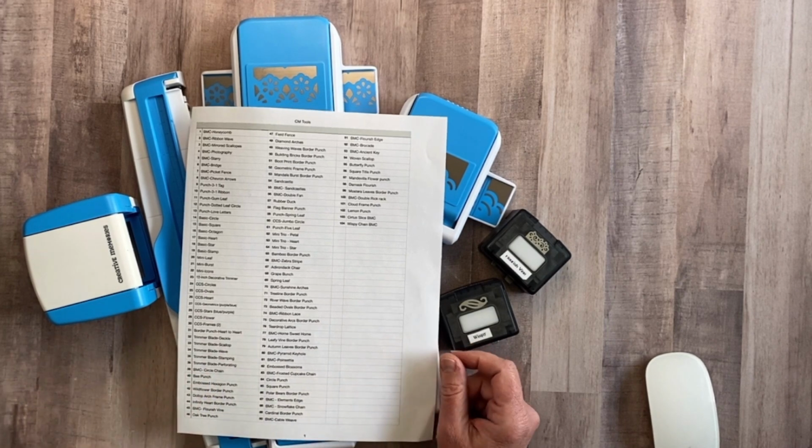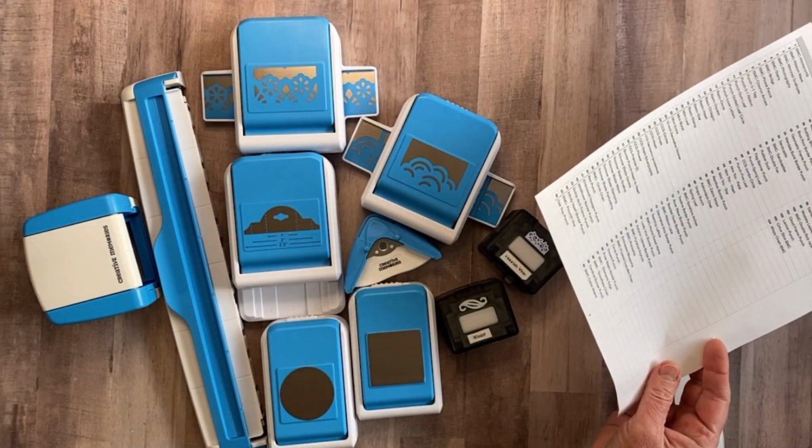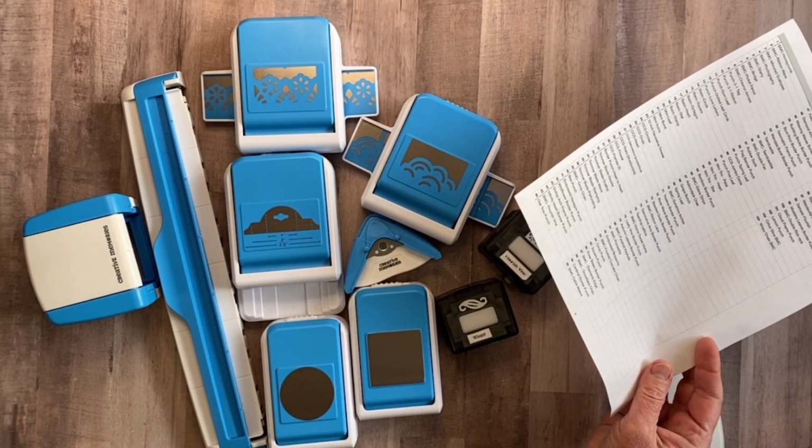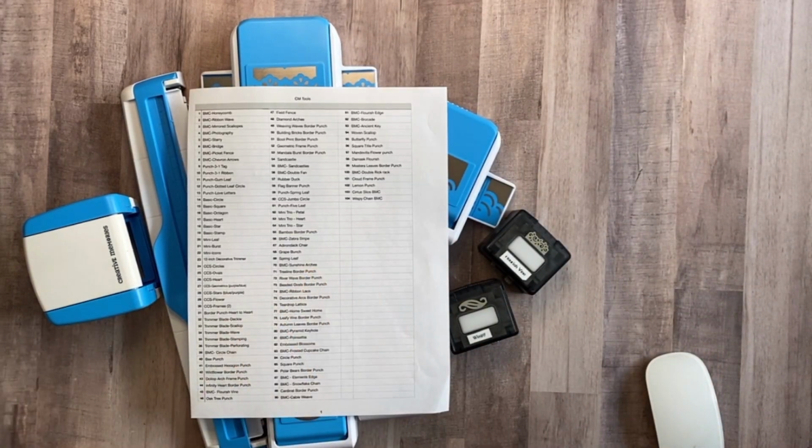Now, I'm a Creative Memories advisor, and I do buy a lot of their tools. I love their tools, and so that's why I'm highlighting them, and I want to make sure that I'm using them, not just putting them on the shelf.